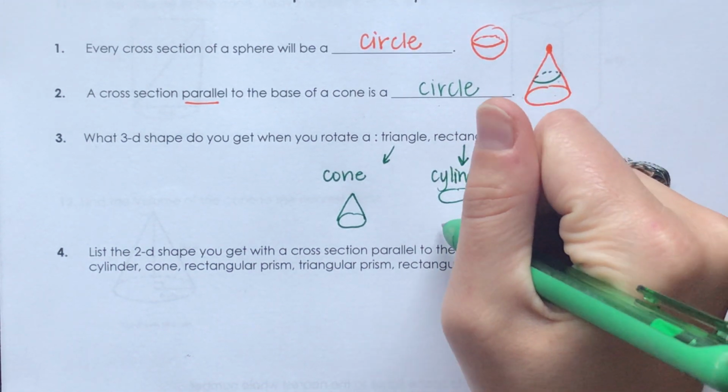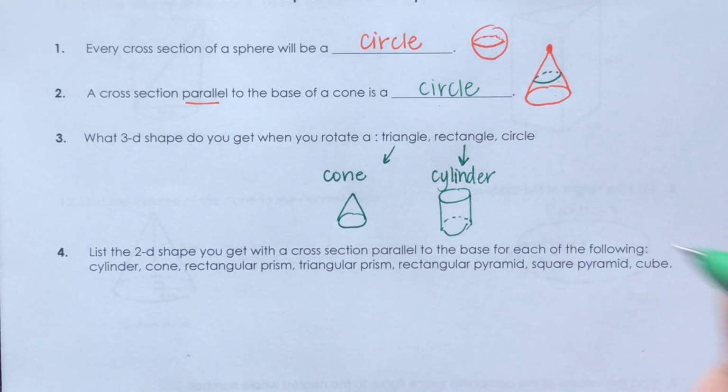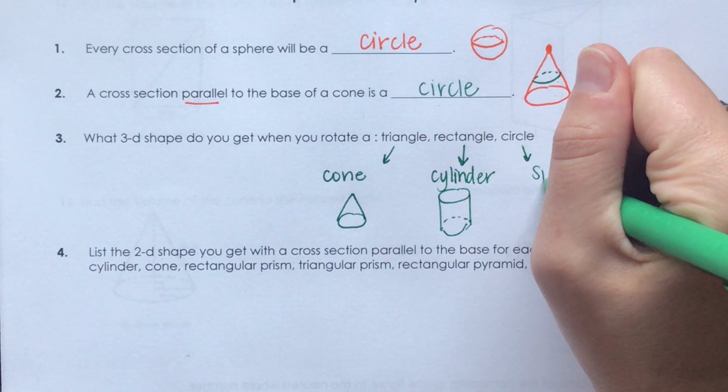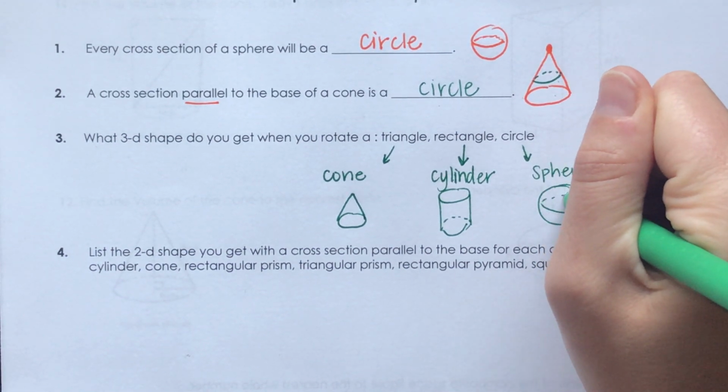Like a circle on the top, circle on the bottom. It almost looks like a can. Last one, if I rotate a circle around and around, I'm going to get a sphere. It's just going to be a 3D ball.